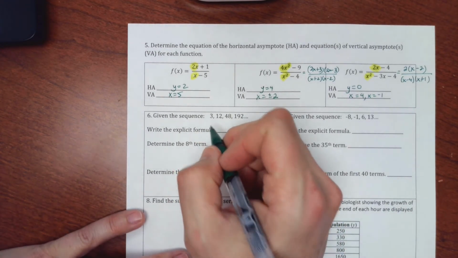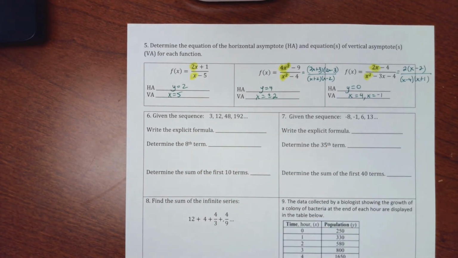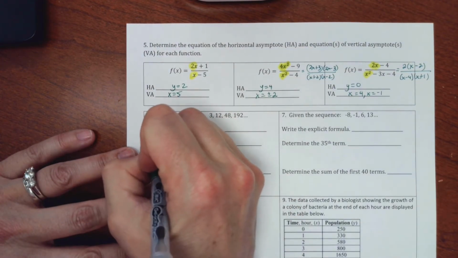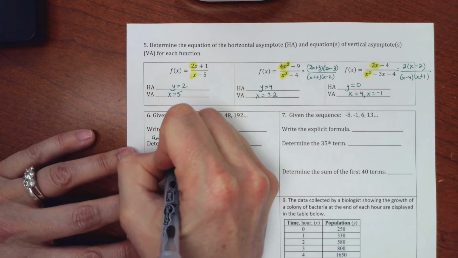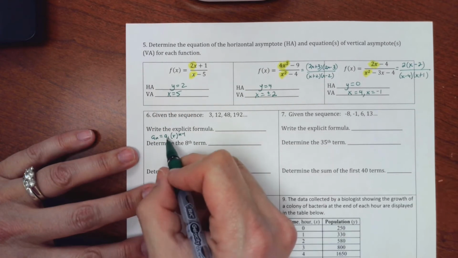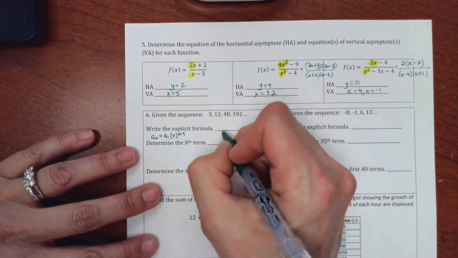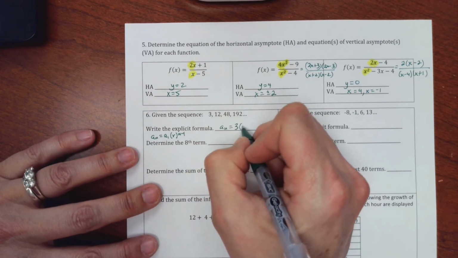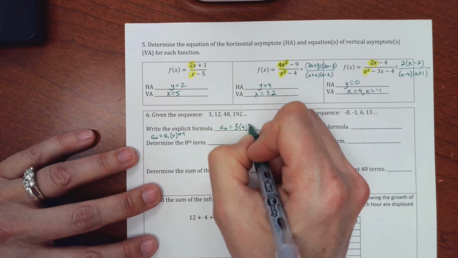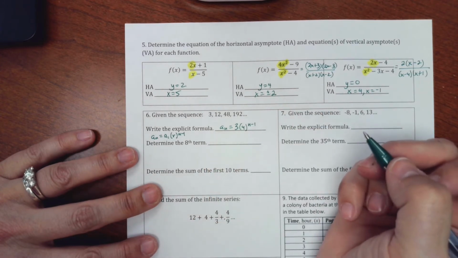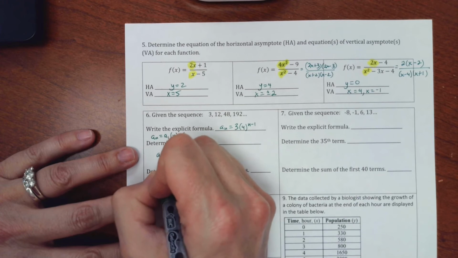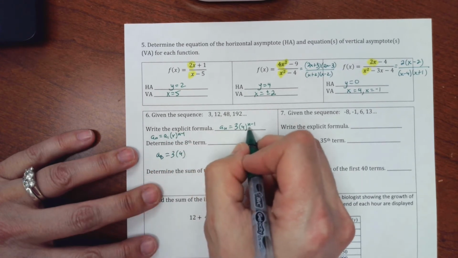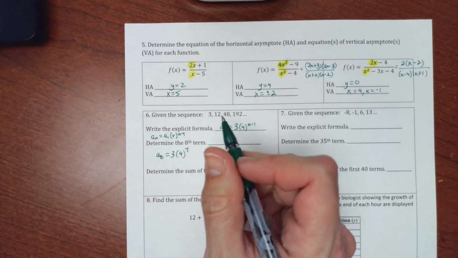All right. Explicit formula. Make sure you have your formula sheet. My formula, this is a multiplication by 4. So my formula is this. All right, I'm just going to fill in A1 and R. It's multiplying by 3. So my formula is going to be 3. I'm sorry, multiplying by 4. 4 to the n minus 1. Determine my 8th term. So that means I'm just going to be plugging 8 into this formula. So 3 times 4 to the 8 minus 1 is 7. So you pop that in your calculator.